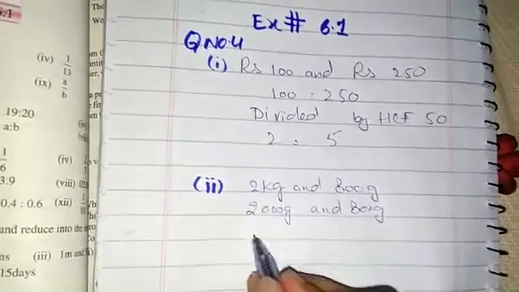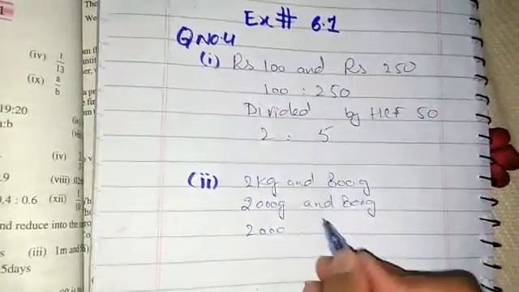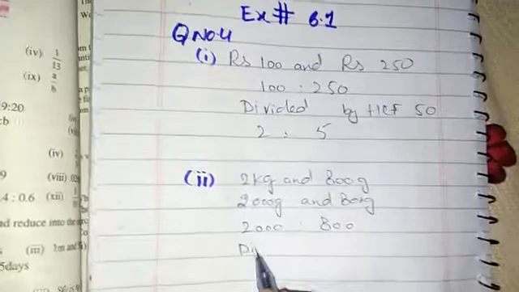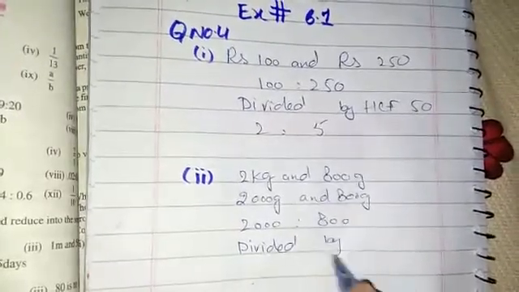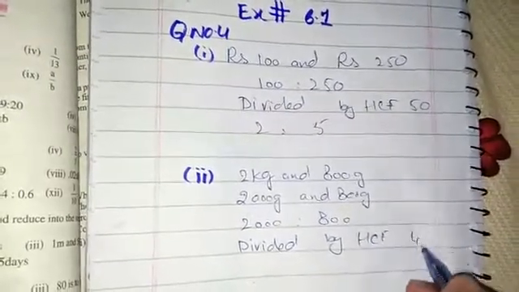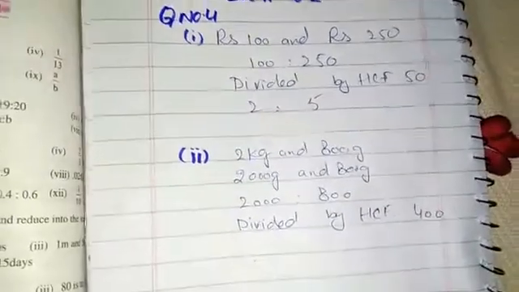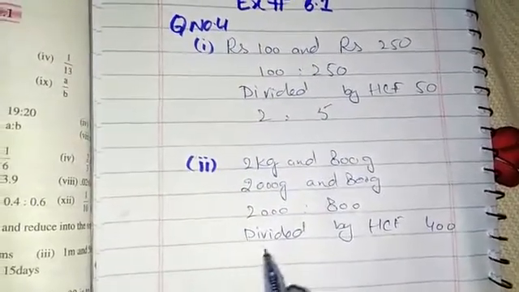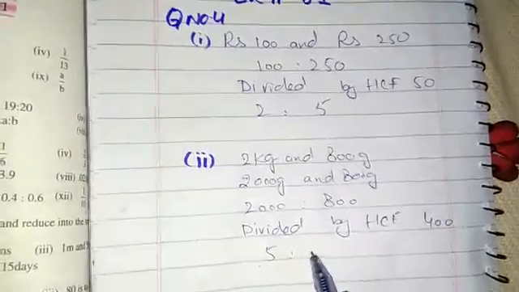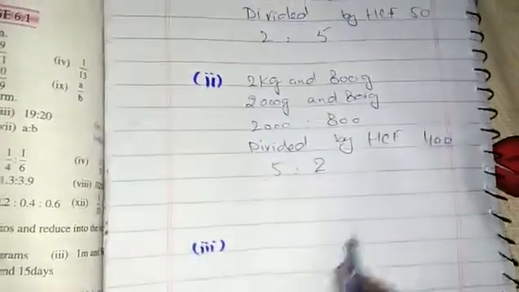So both quantities have the same units, so we can write them in ratio form and divide by the HCF 400 to reduce them into the simplest form. 400 fives are 2000 and 400 twos are 800.